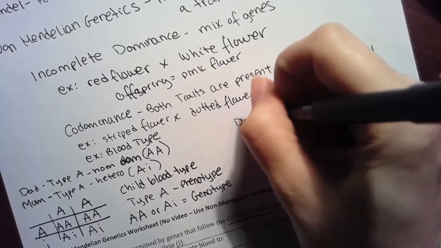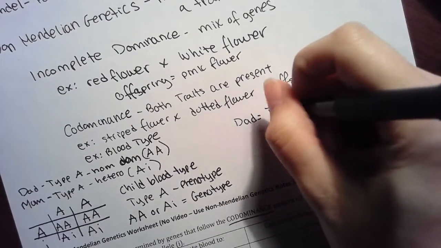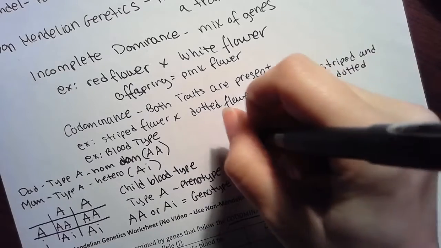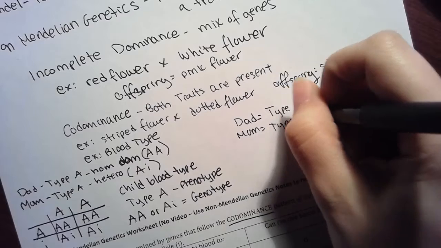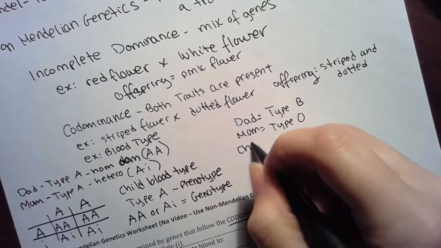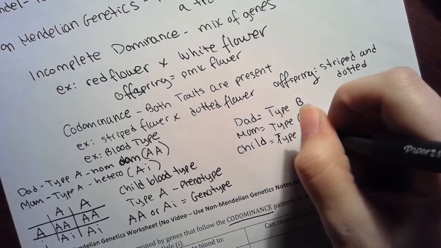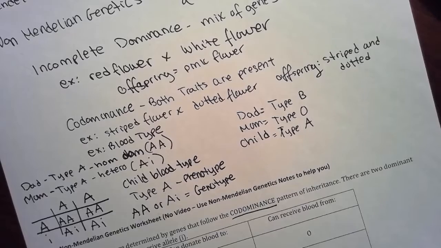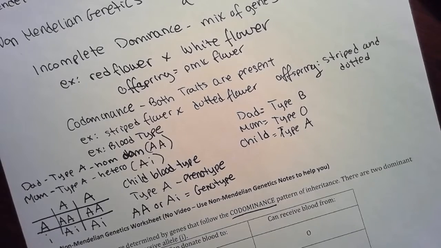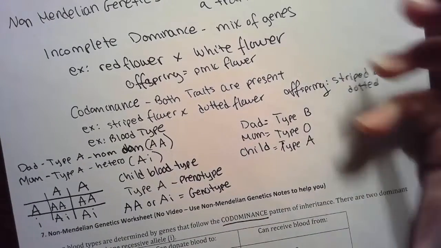Let's say our dad is type B. Our mom is type O. And our child is type A. Now, father's like, I don't know if you've really been faithful. I don't think that this is my child, so let's go figure that out. So remember, we're going to do some Punnett squares and some genetics to figure it out.